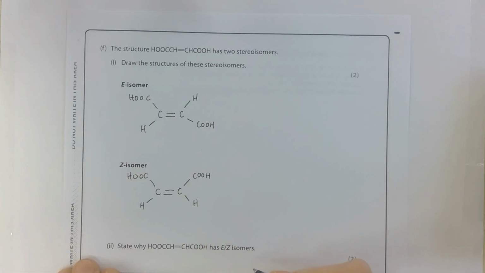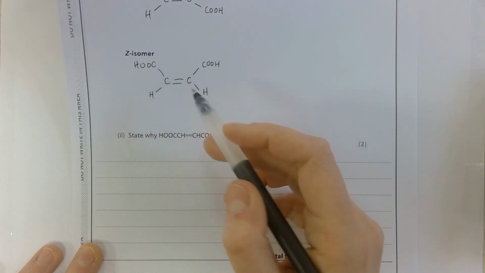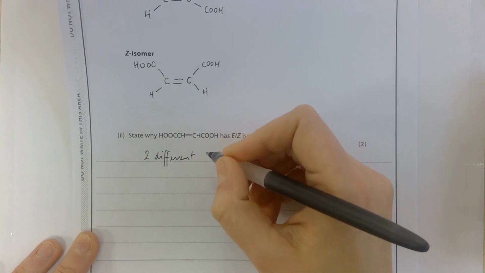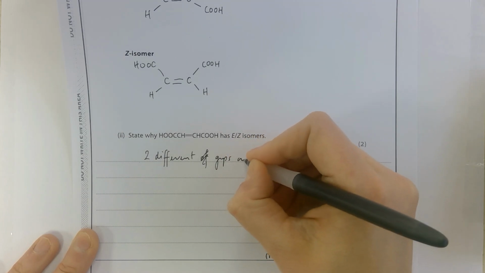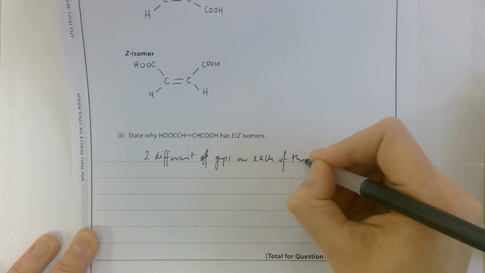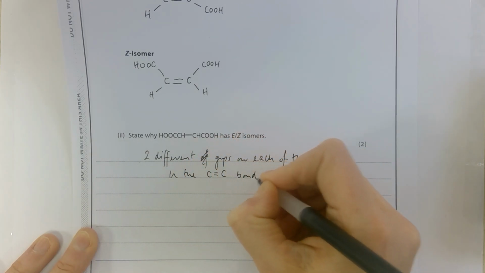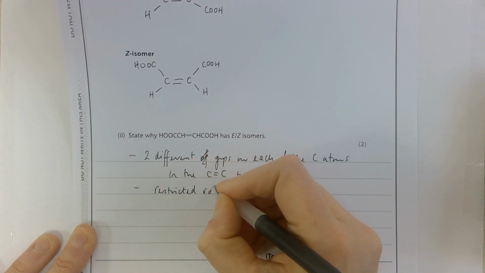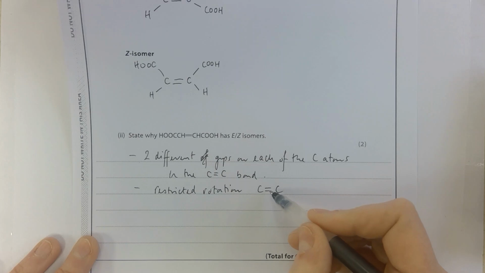State why there are EZ isomers. Well, because there are 2 different groups on each carbon, and because there's restricted rotation about the double bond. You don't get EZ isomers if the groups are the same on either of the carbons. So 2 different groups on each of the C atoms in the double bond. That's your first mark, and second mark, restricted or limited rotation about the C=C.